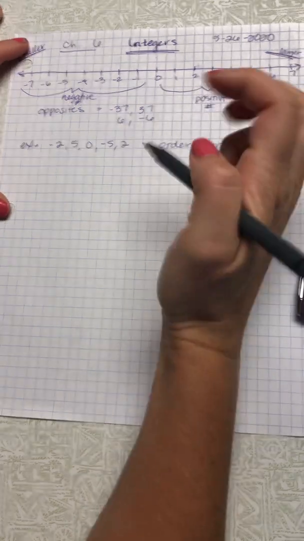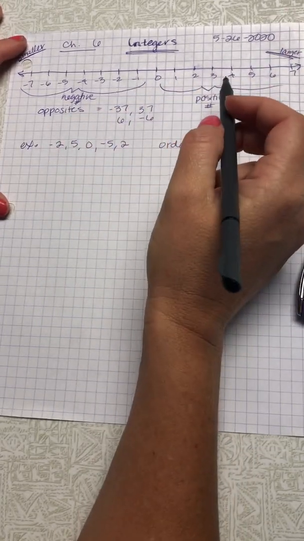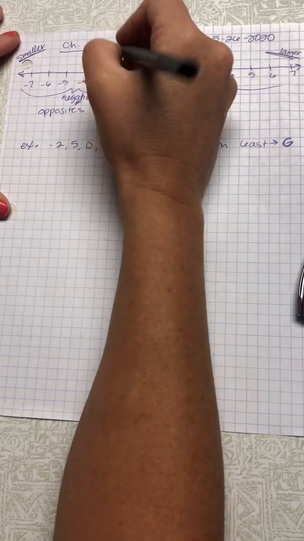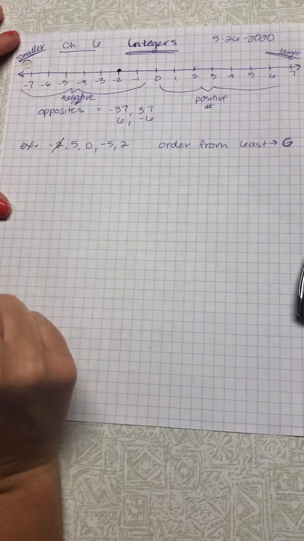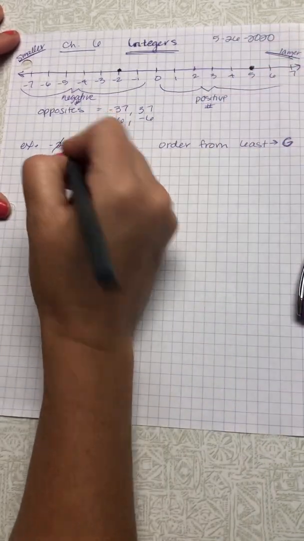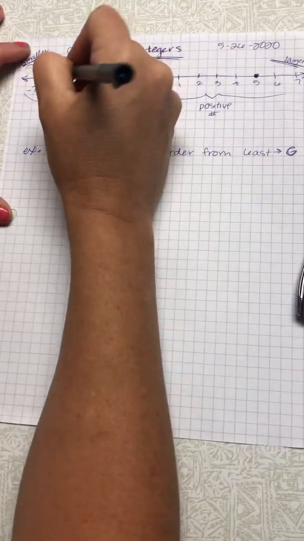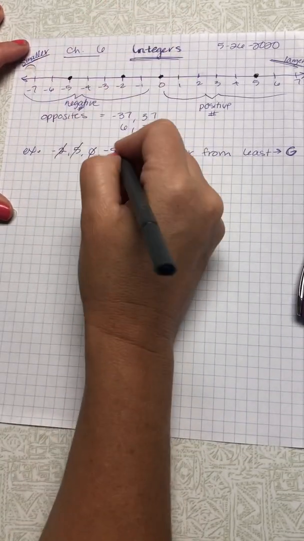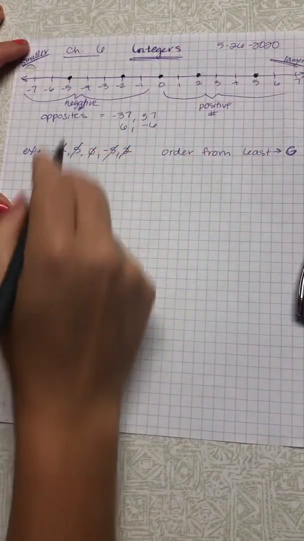Some of us are good at doing this in our head, and some of us just aren't, right? So if you can use a number line, you should. -2 is over here, so I've plotted that one. +5 is right here, plotted that one. 0 is right in the middle. -5 is on the left, got that one, and now I have +2, that's right here. So now I've plotted them all.